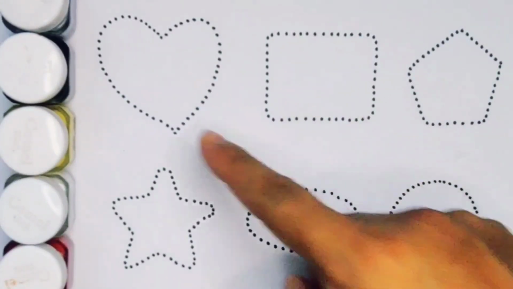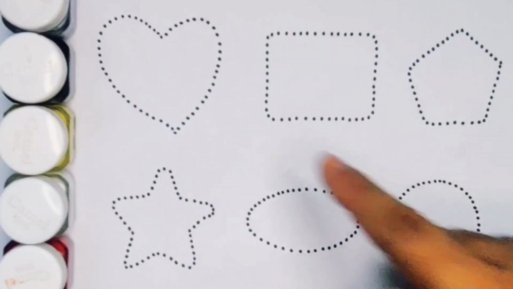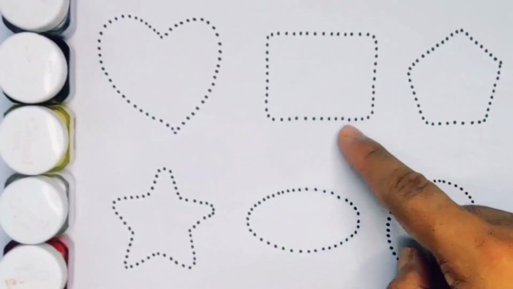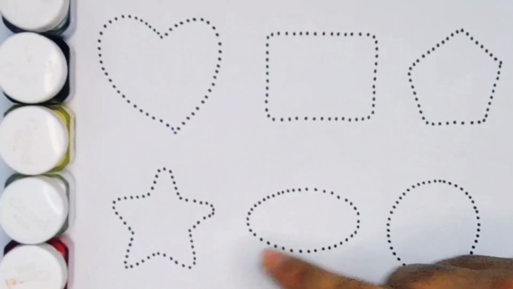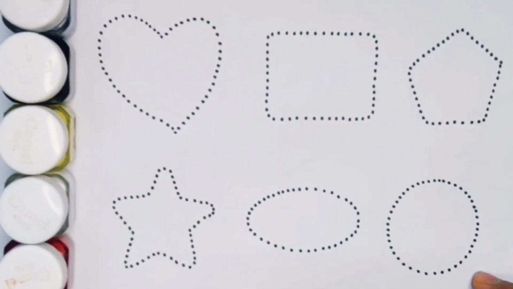Now let's learn the 2D shapes. Heart, rectangle, pentagon, star, oval and circle.